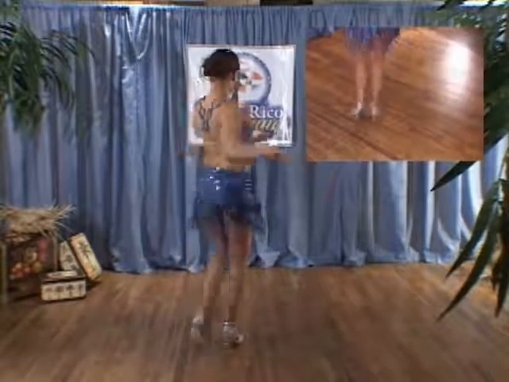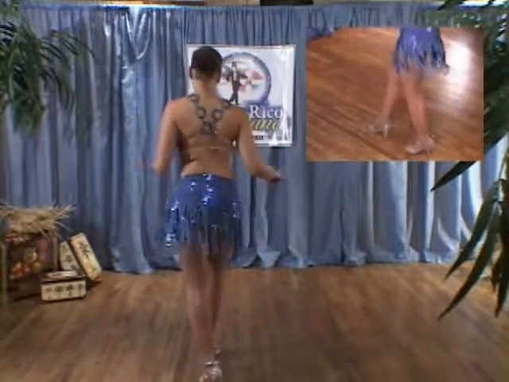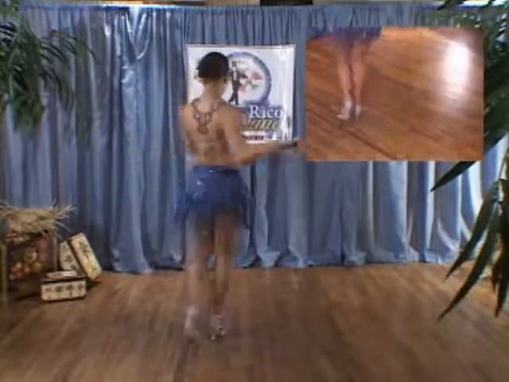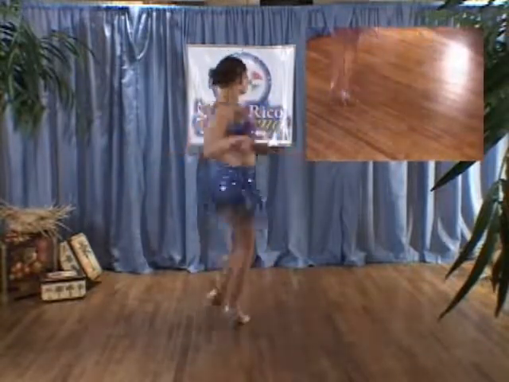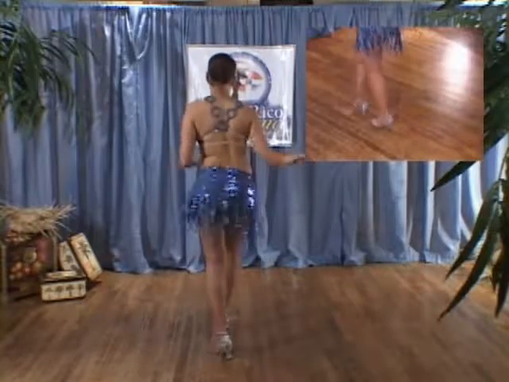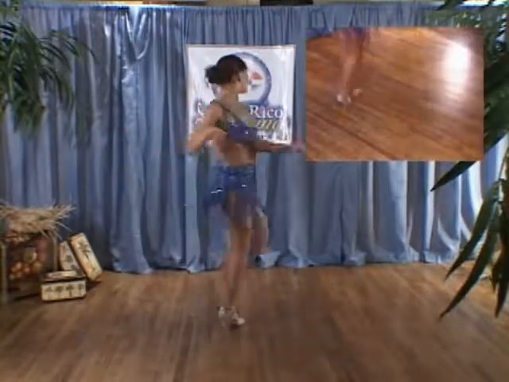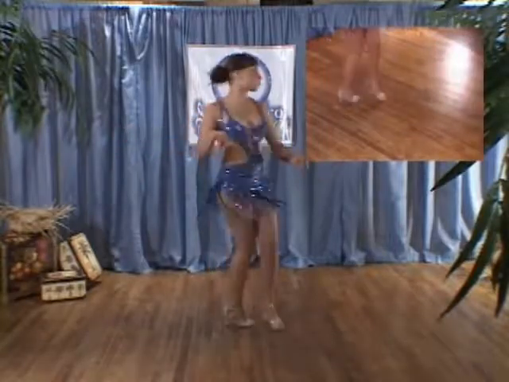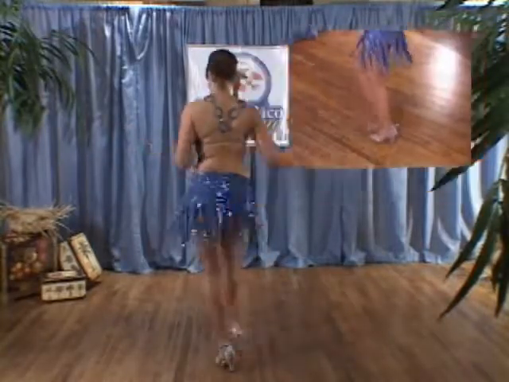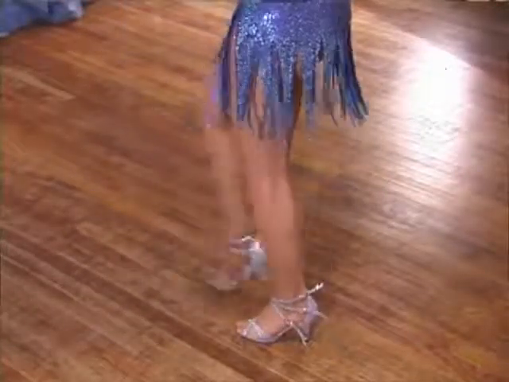And 1, 2, 3, 5, 6, 7. Unlike the crossbody lead, in the walk around you come back to your original position. In the crossbody lead, you end up opposite of where you initially started. So walk around, 2, 3, 5, 6, 7.